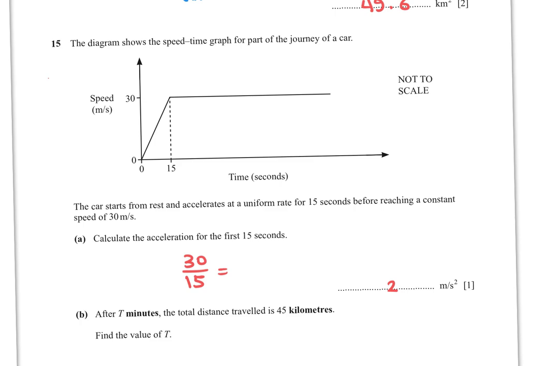How to find the time enough to cover 45 kilometers? So the area under the graph is 45 kilometers. This means 45,000 meters, because we have the speed in meter per second and we have the time in second. So if we find the distance, which is the area under the curve, it will be in meter. So if the distance is 45 kilometers, if we convert to meter, this means 45,000 meters.